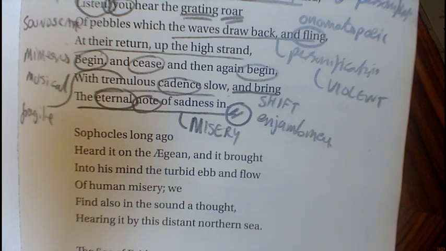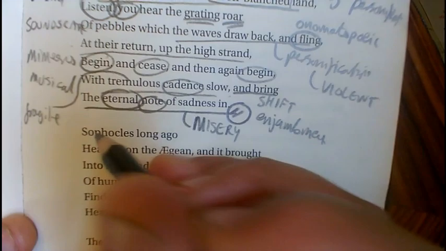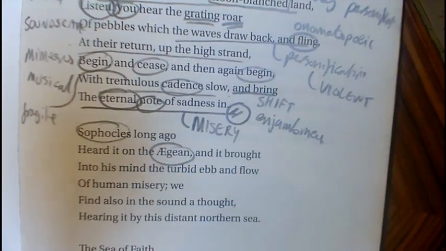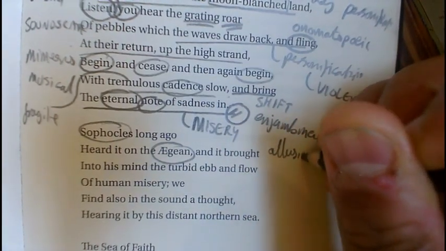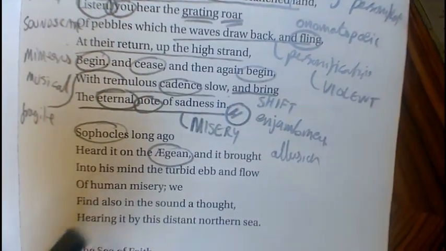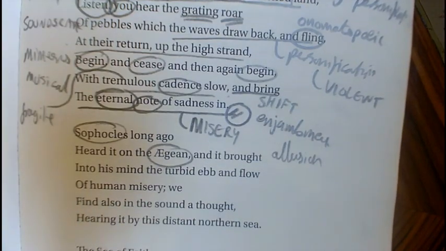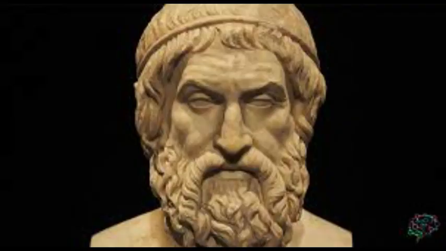Okay, so it's obviously worth deconstructing the stanza, especially the references that might be confusing: Sophocles and the Aegean. So we've got this allusion we need to understand. And some of the vocabulary is quite difficult, so turbid and ebb we'll go through as well. So let's explain the allusion to Sophocles.